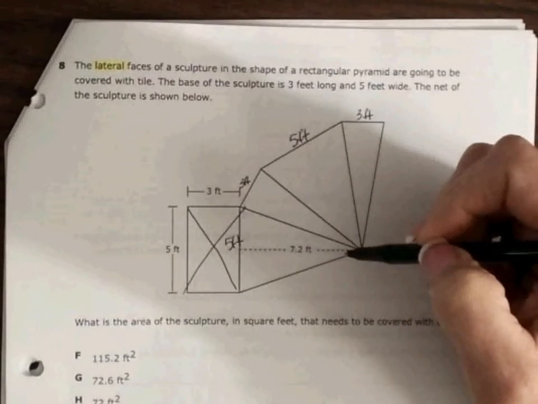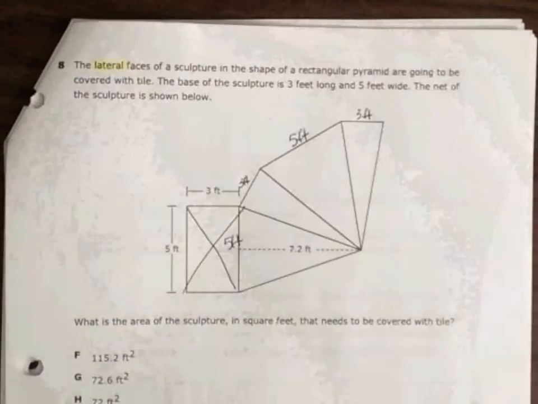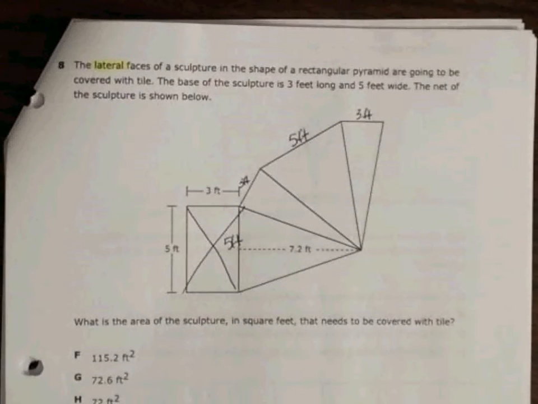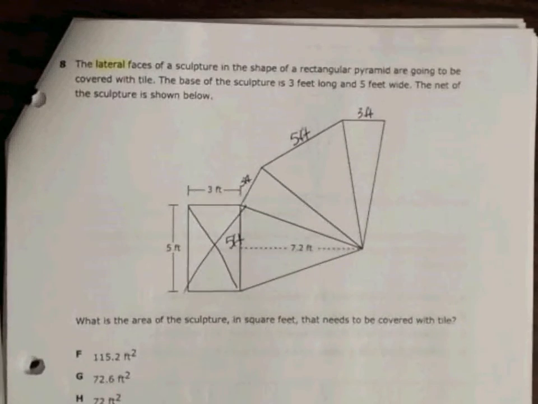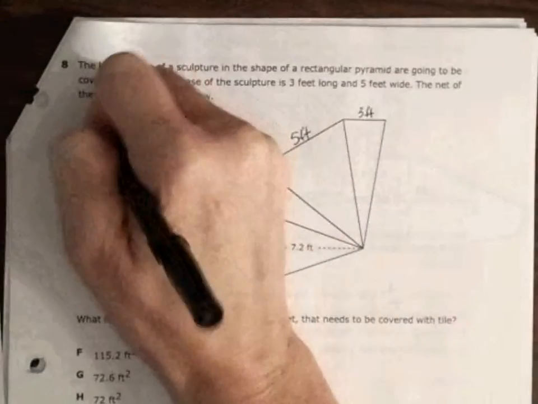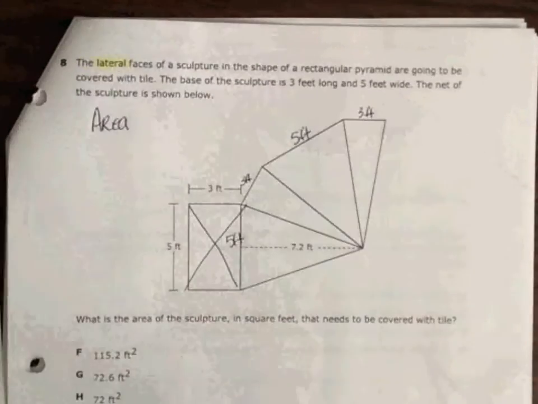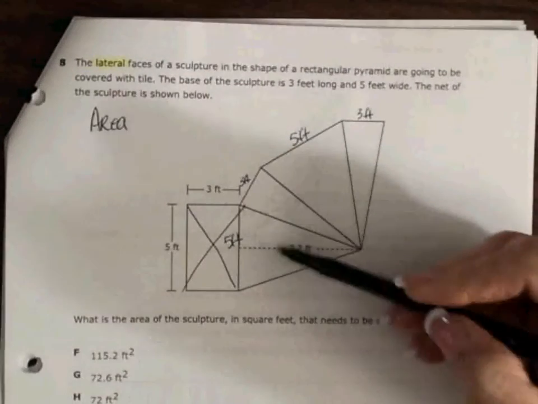So look at your formula chart. Think about a plan of action as to how you're going to do this first. We're going to cover it with tile, so we need the area. Surface area to be exact.